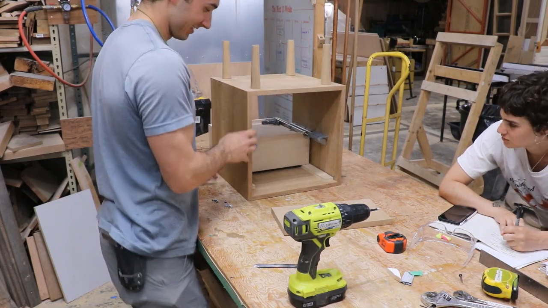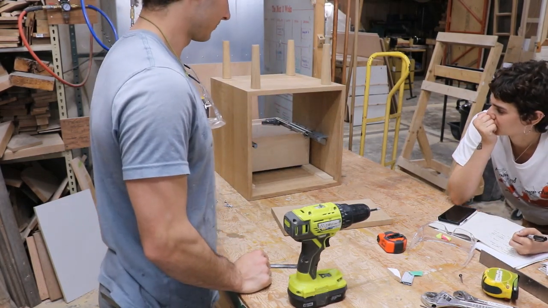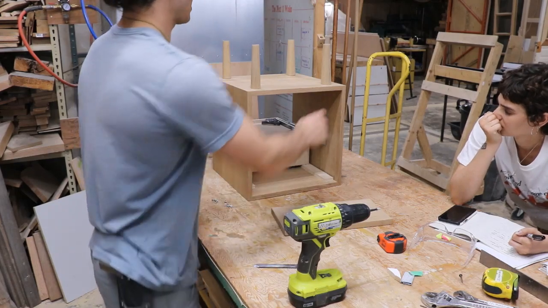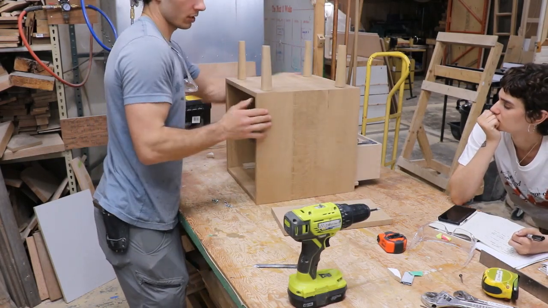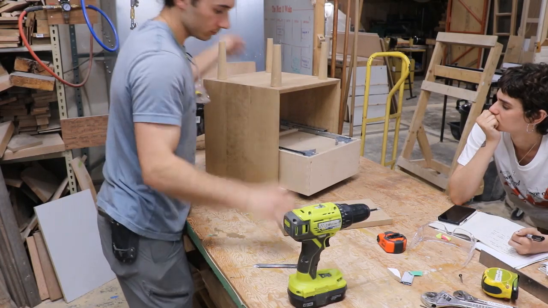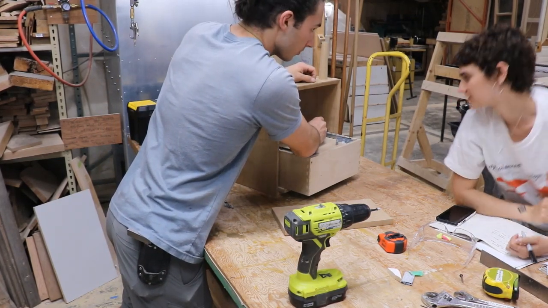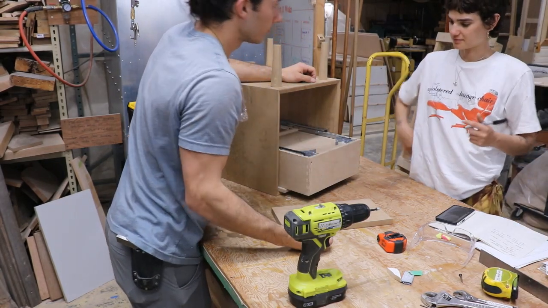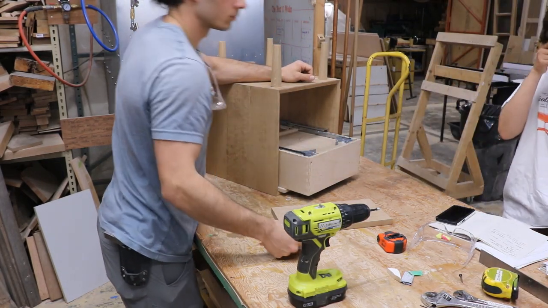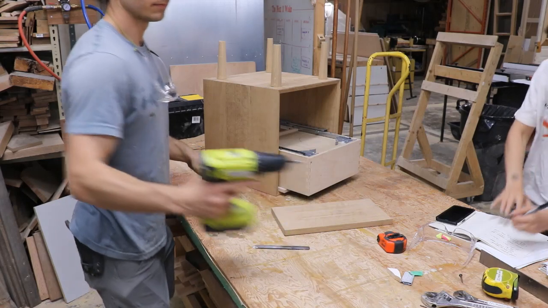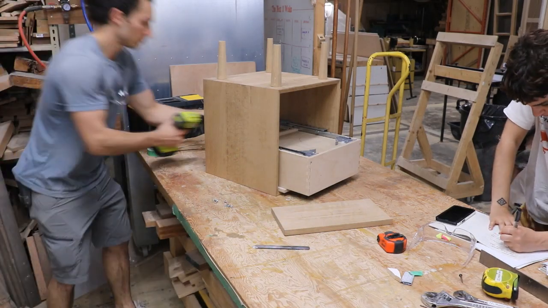Smart guy. So you mark where the front of the drawer slide is. So I'll turn this back around so you know what I'm talking about here. Right there. See how there's a pencil mark touching there? Yeah. It's a constant line.